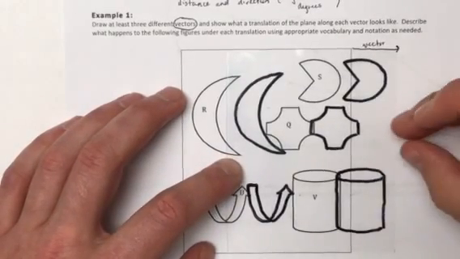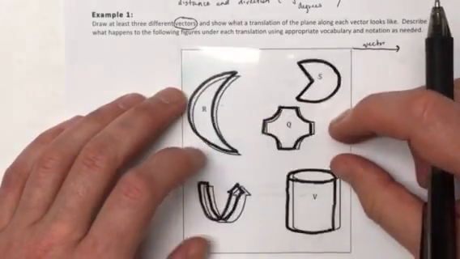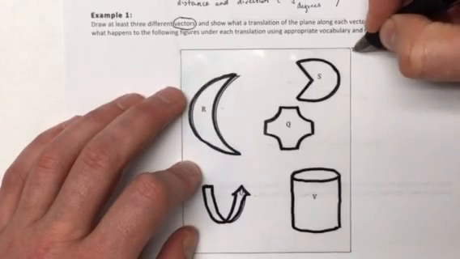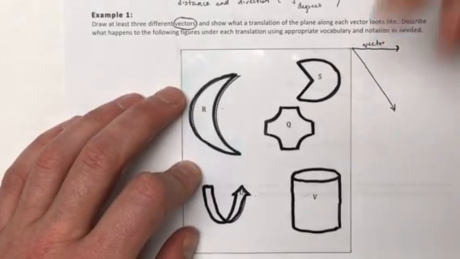And so this is what the transformation along that vector would look like. You can do that with any vector you want. So you could make the vector really angular, really long, really short.